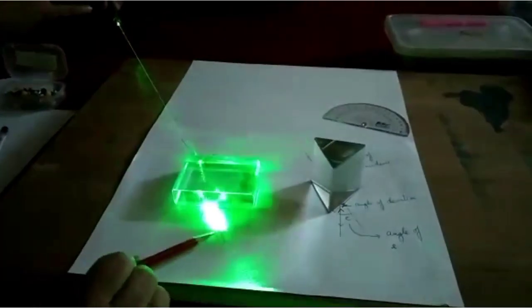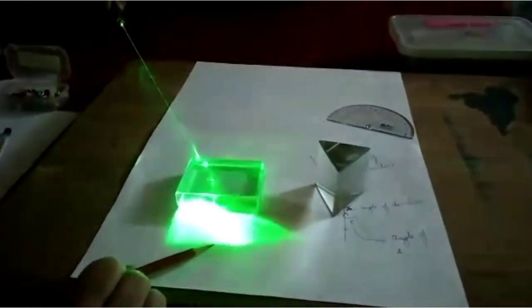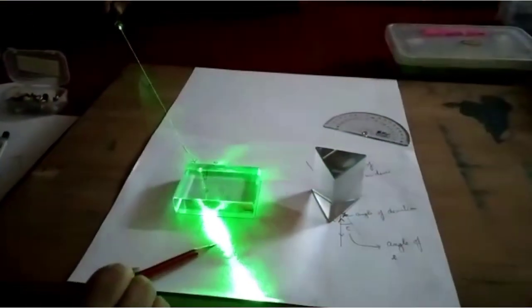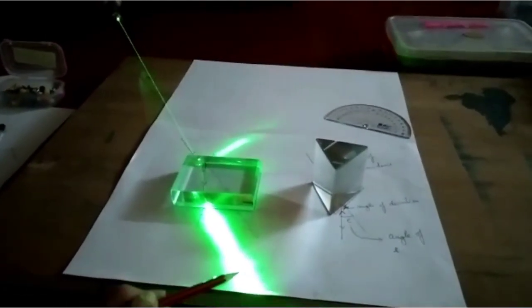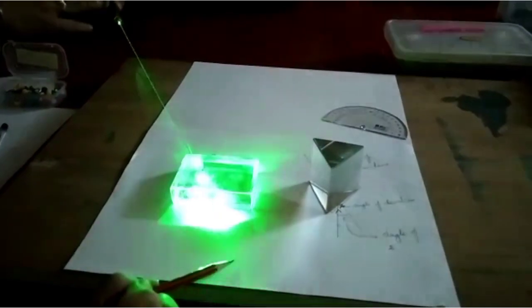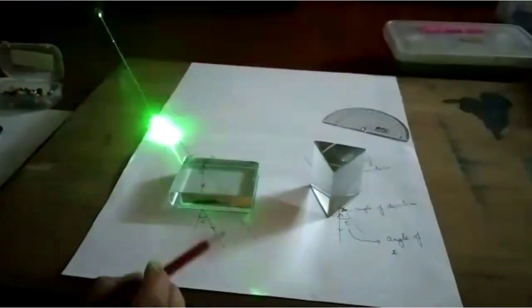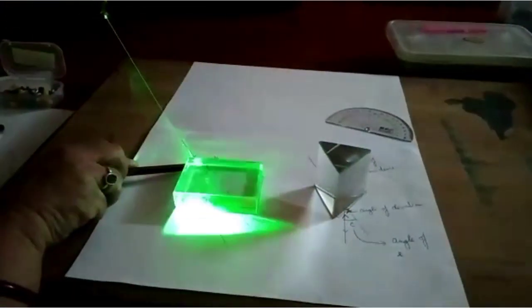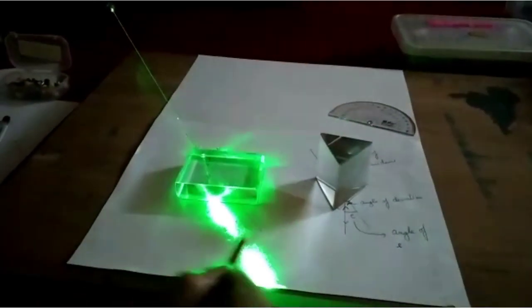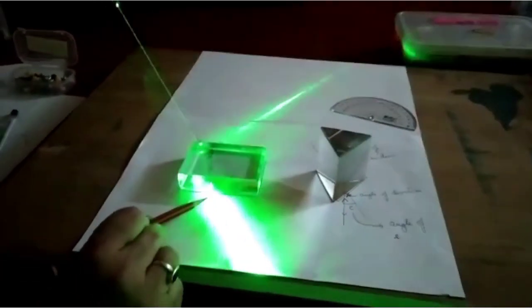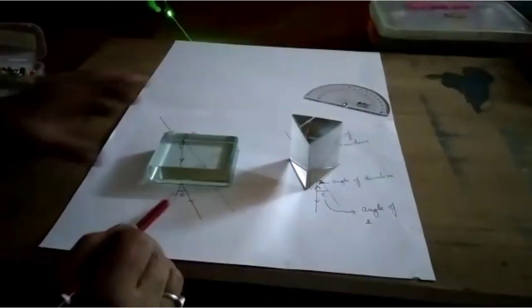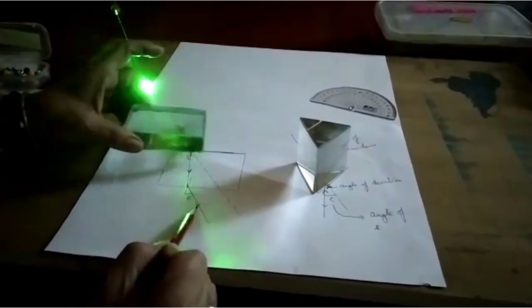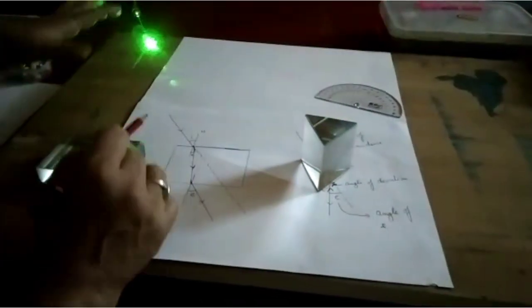You can see here a line. Now the emergent ray, as you can see, is parallel to the incident ray.